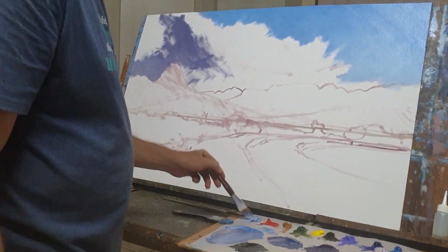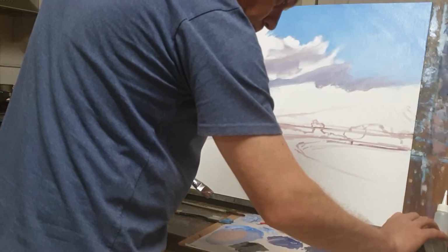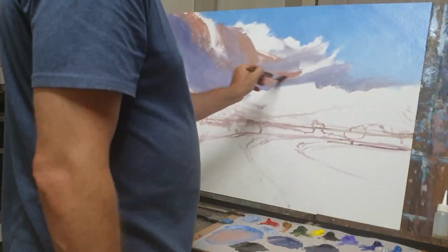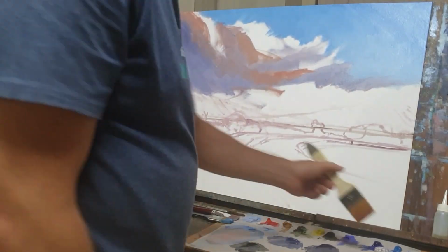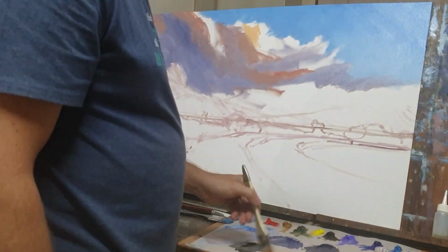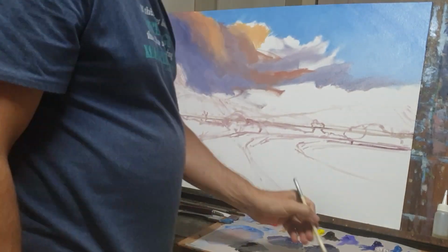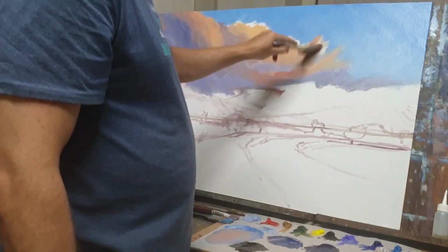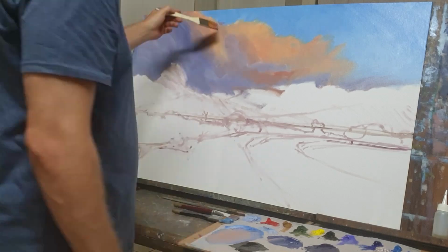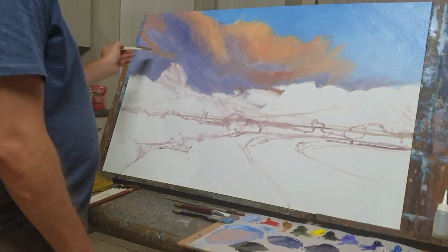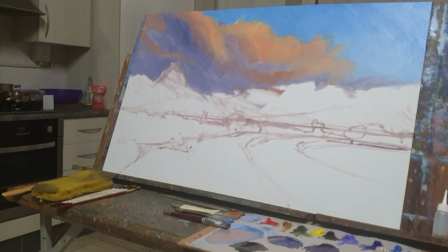using cobalt blue, a little cerulean, and a little bit of blue-grey for the light of the sky, going darker there with some French ultramarine and violet grey. And then for the highlight section, I'm not going too bright. I'm just using a little bit of cadmium orange, cadmium red, and buff titanium.